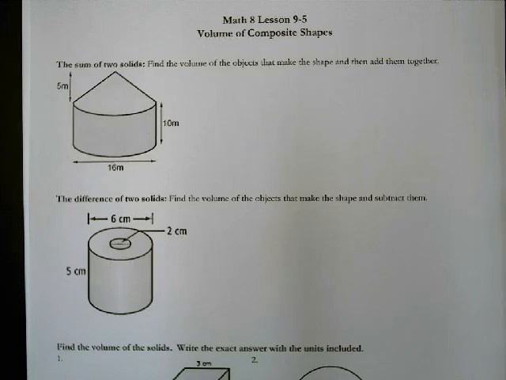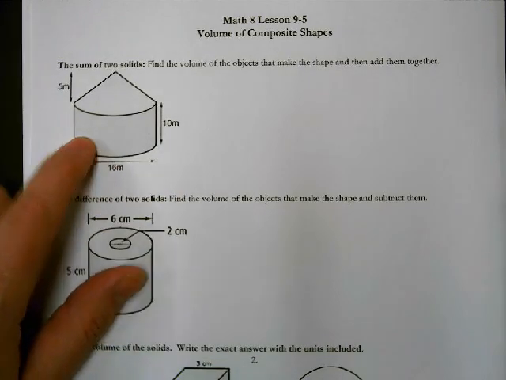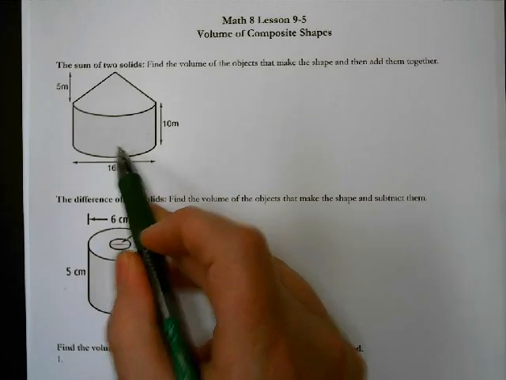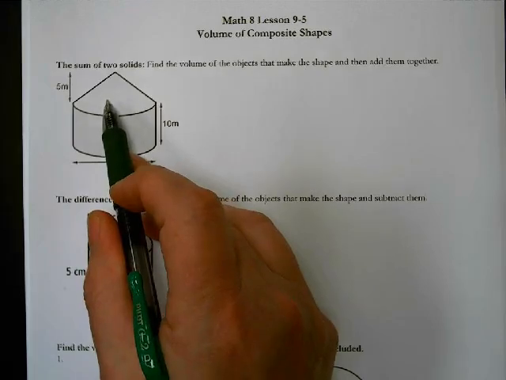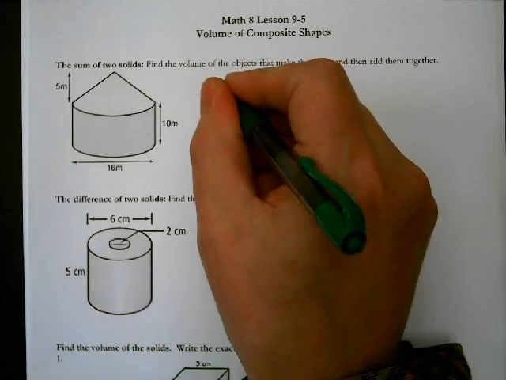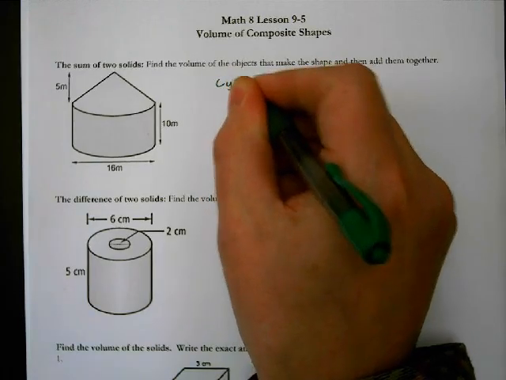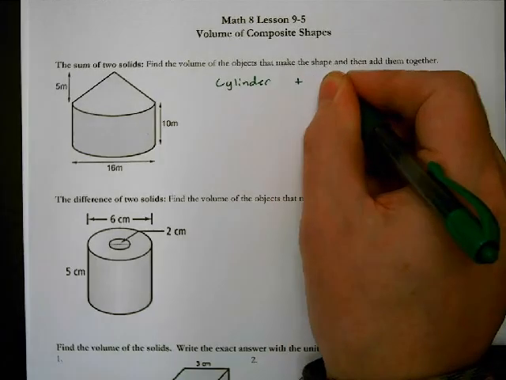So this first one is the sum of two solids. What it looks like I have here is on the bottom, I've got a cylinder, but on the top I have a cone. So for this one, I'm going to take the volume of the cylinder and add it to the volume of the cone to get my total volume. So we're going to say that the total volume is equal to the cylinder volume plus the cone volume.